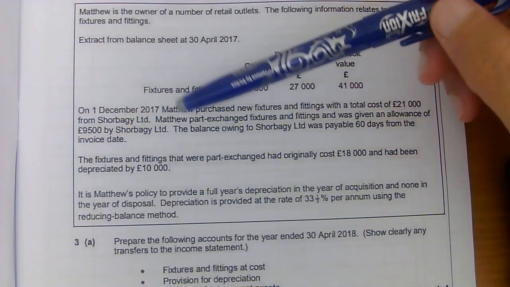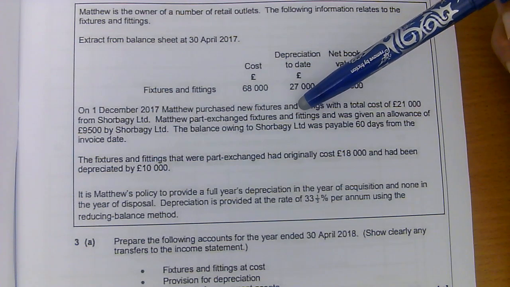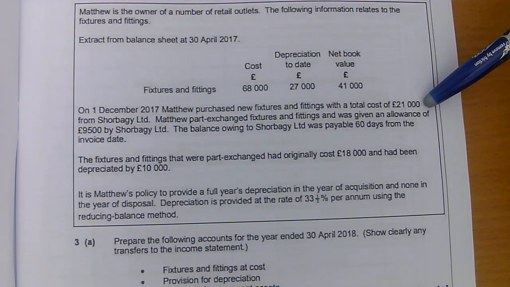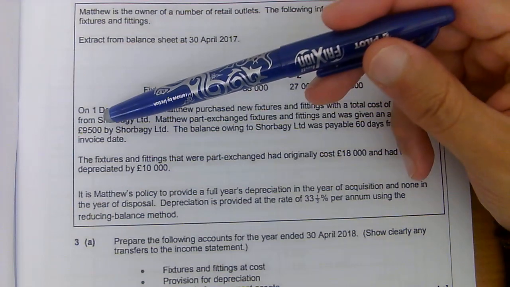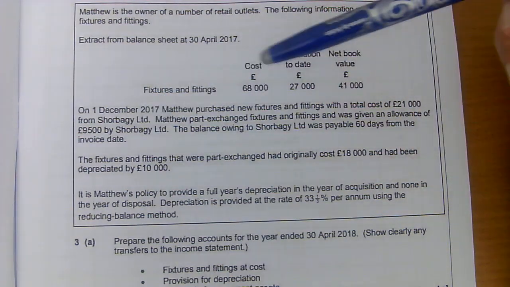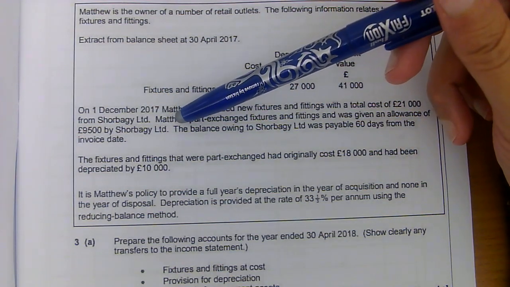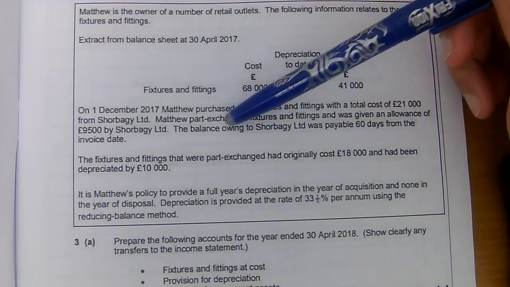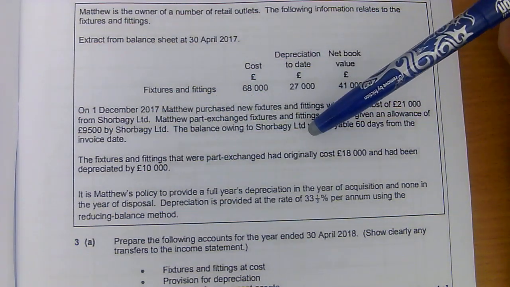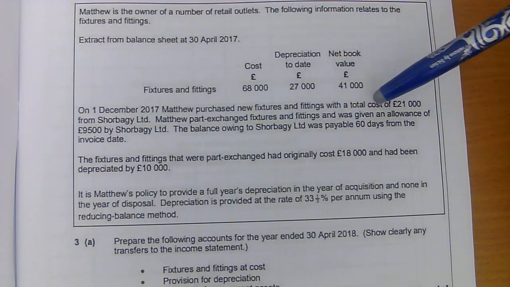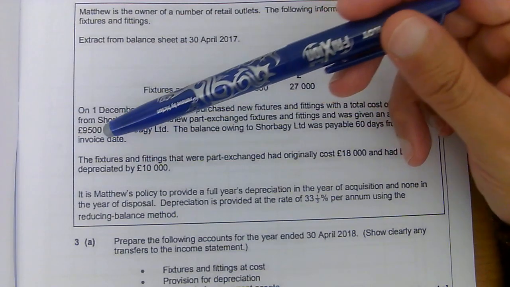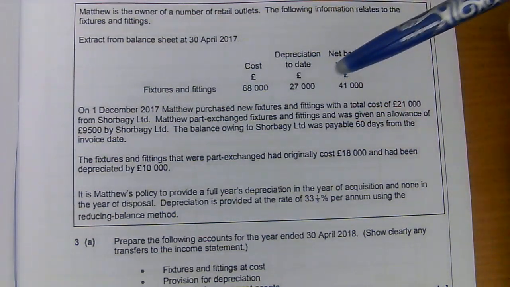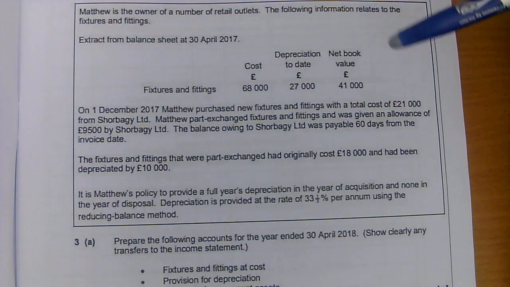So on the 1st of December, he purchased a new asset with a cost of £21,000 from Shawbaggy Limited. He has used his old fixtures and fittings as a part exchange, so he's given him some old fixtures and fittings to pay for the new ones, and he's been given the allowance of £9,500. So effectively he's got £9,500 for his old fixtures and fittings.